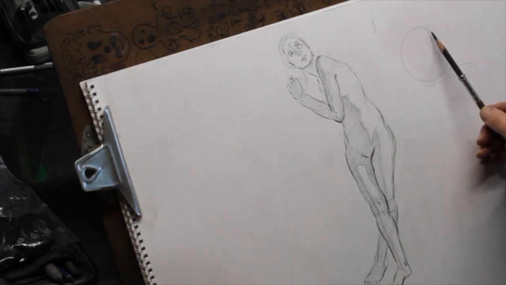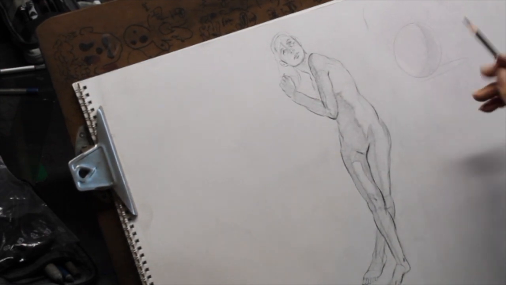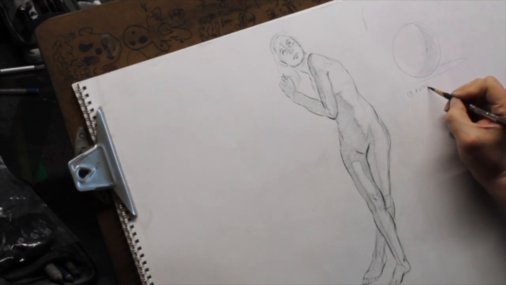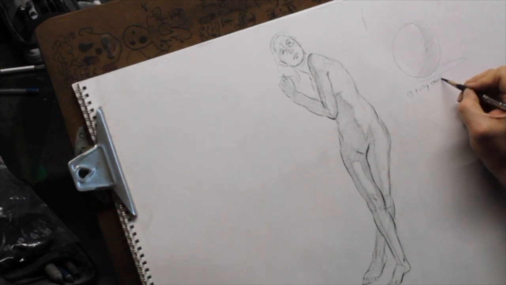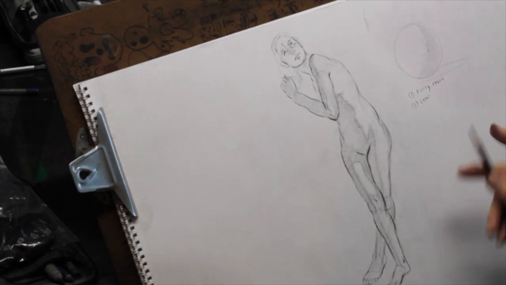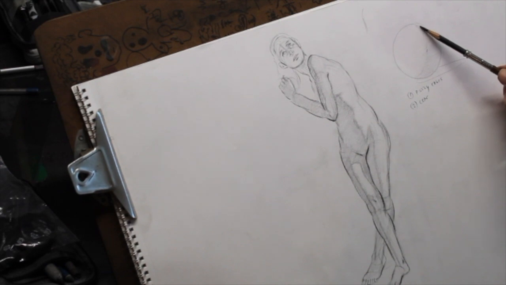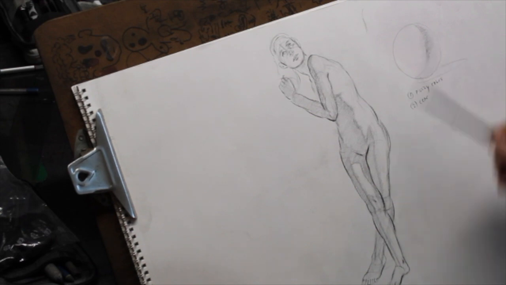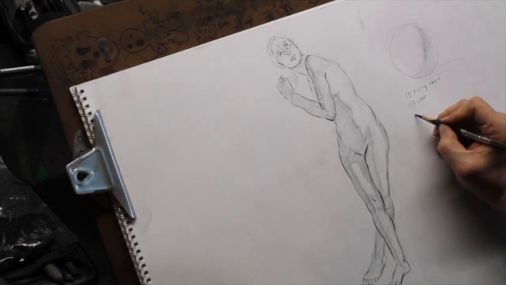We've got fuzzy edges, which we already have. And then we're looking for core shadows. So that's going to be a slightly darker value that runs along the light break, like this. And what else?